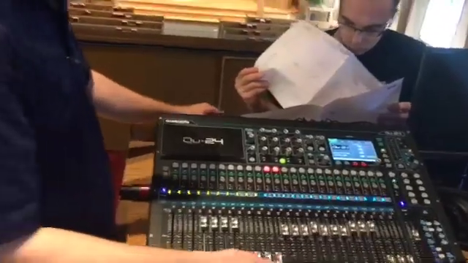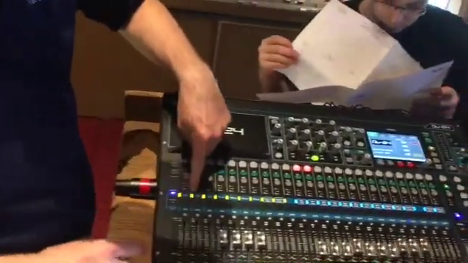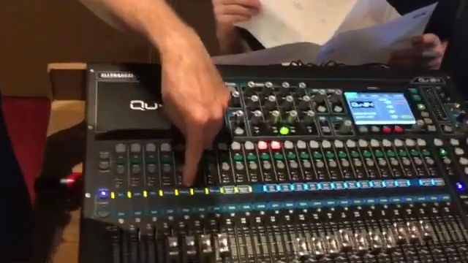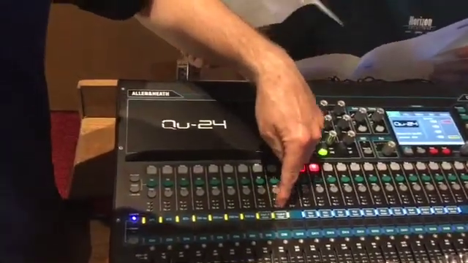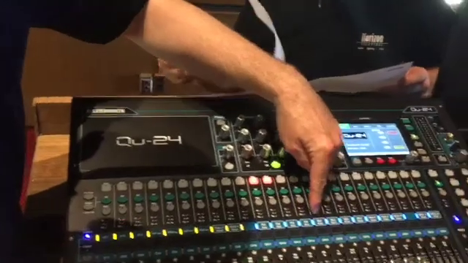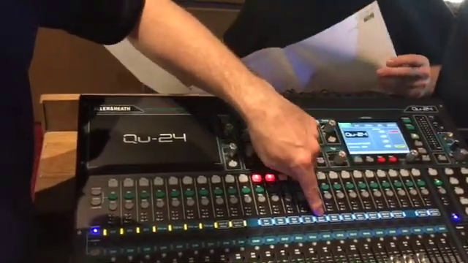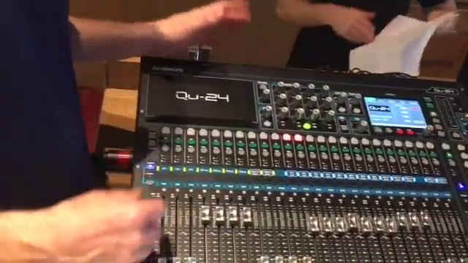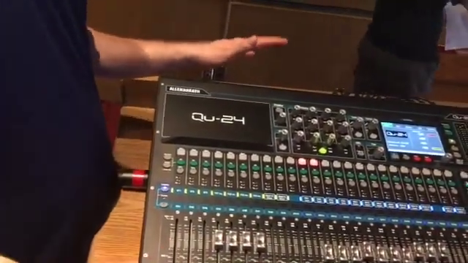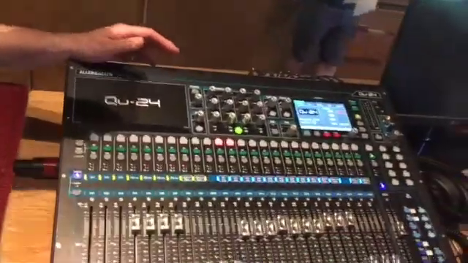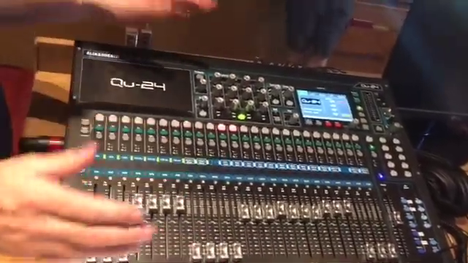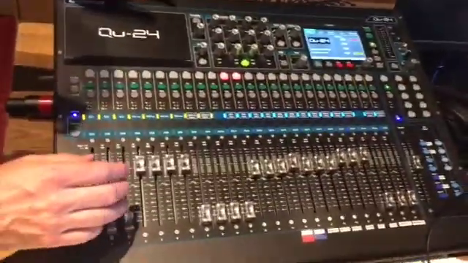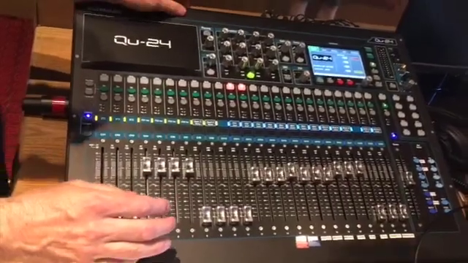The rest of these faders are going to be as labeled up here. So we've got some effects returns, we've got some groups, we've got effects sends, we've got your mix outputs, and then some matrix outputs. For the most part, you don't have to worry about any of that. We're going to be covering a little bit more later. Okay, so maybe this is taking us on a tangent.